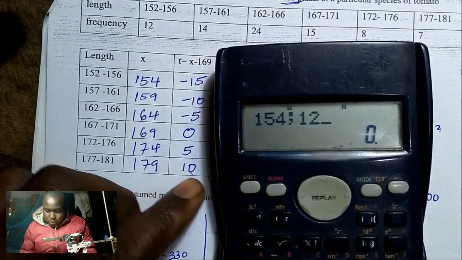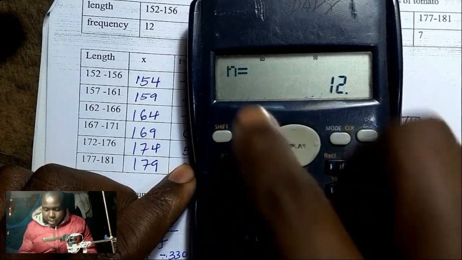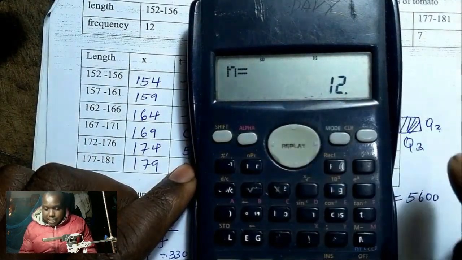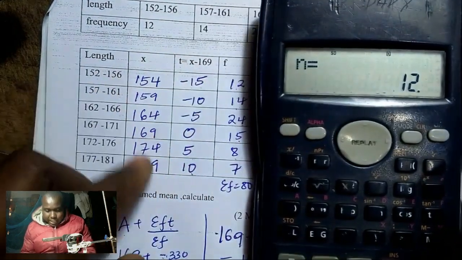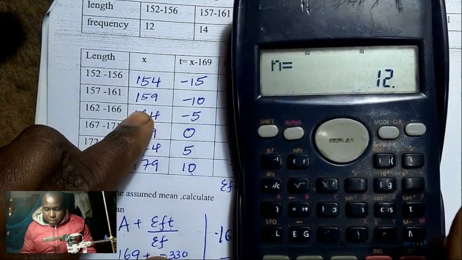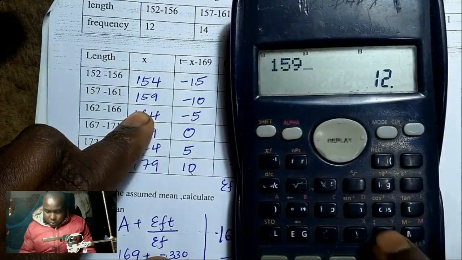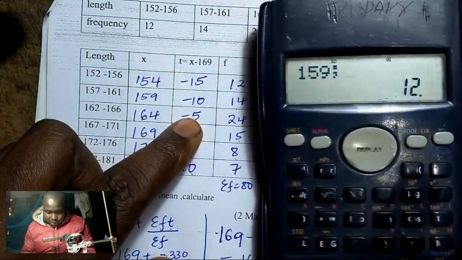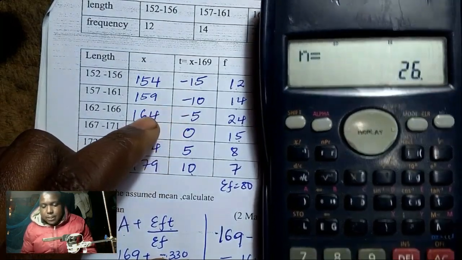Once you have done that, you press M plus, which means you add it to the memory. So n is equal to 12. That means the first frequency. You repeat the same up to the end. So next is 159, shift, comma, you put the frequency. The frequency is 14. You press M plus.